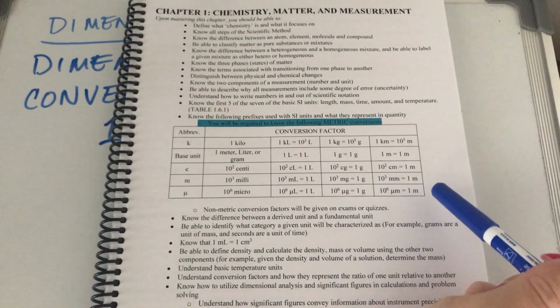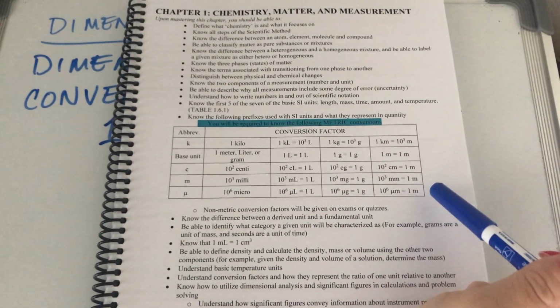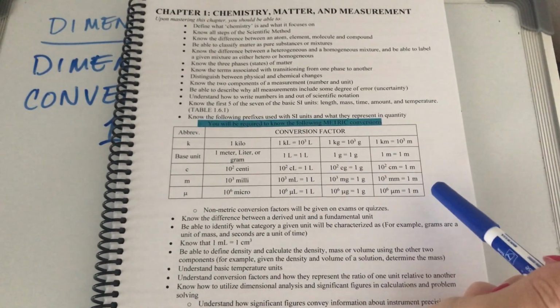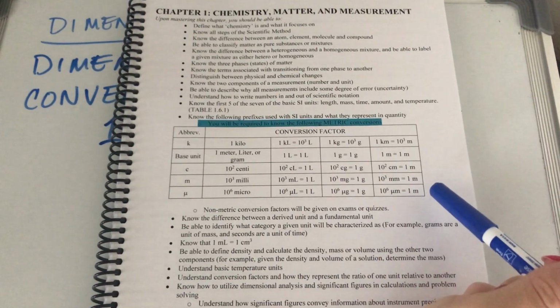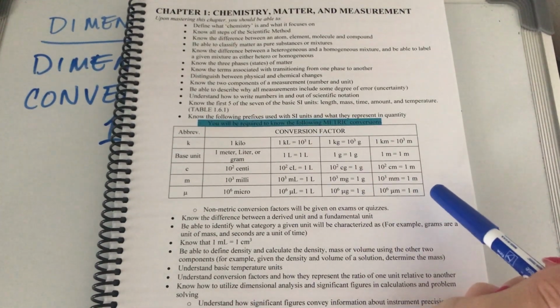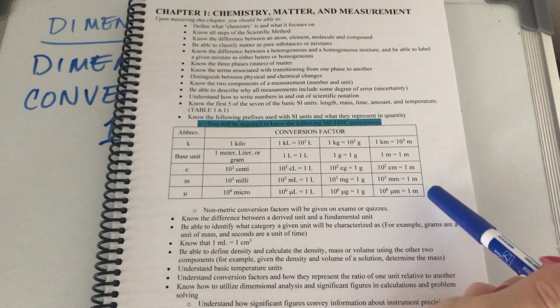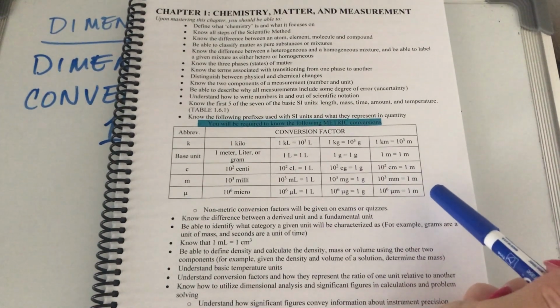If we're talking about non-metric, pretty much any kind of American unit, you will not need to know those conversions. I will give them to you always, okay? You do, however, need to know how to use those conversion factors, and that's what we're going to talk about with the dimensional analysis problem-solving technique, right?